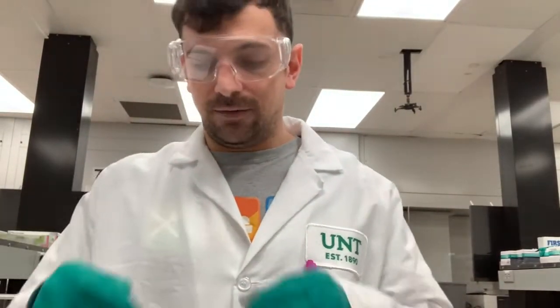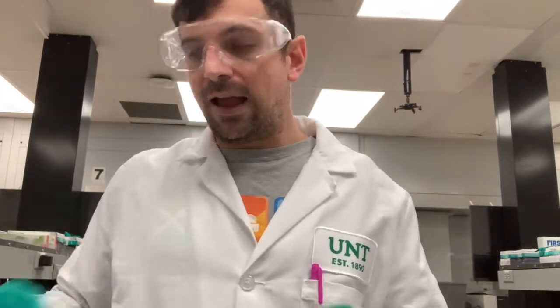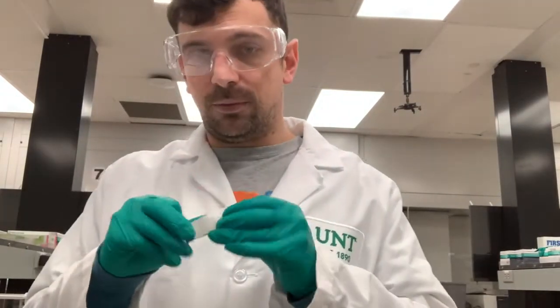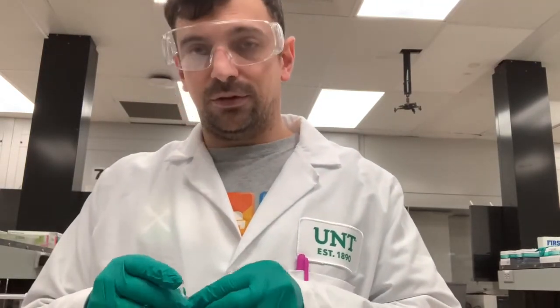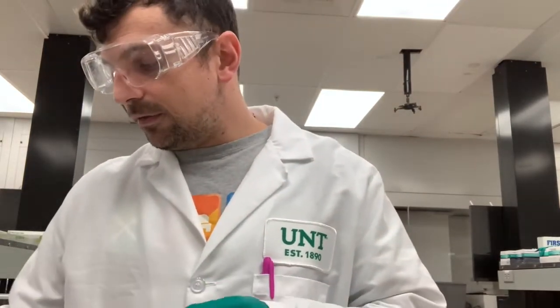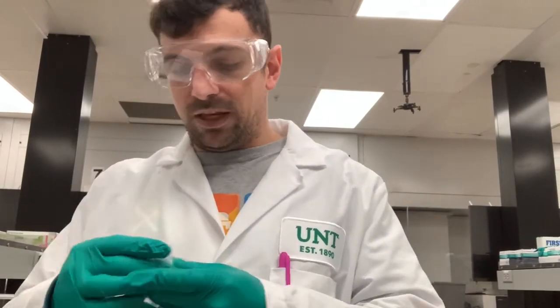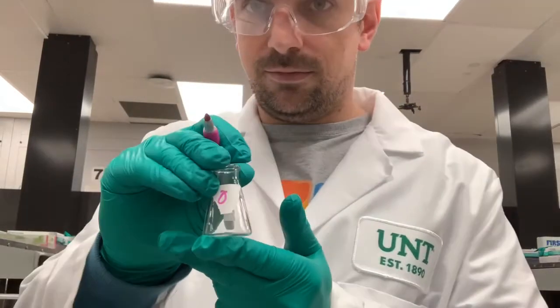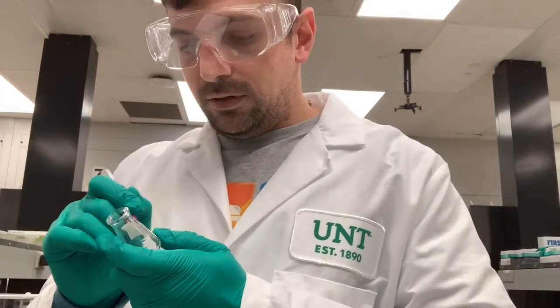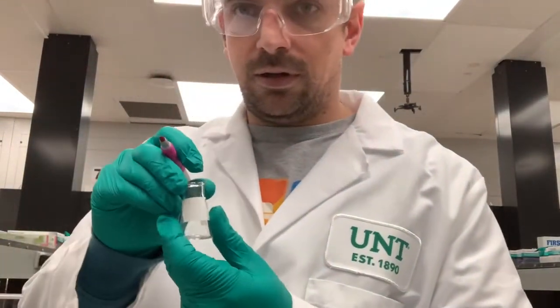Hey guys, so in this lab, it's really easy to get confused with which vial contains what. So the first thing I'm going to do is label my Erlenmeyer flasks as 0, 1, and 2 with a small piece of label tape and a Sharpie.